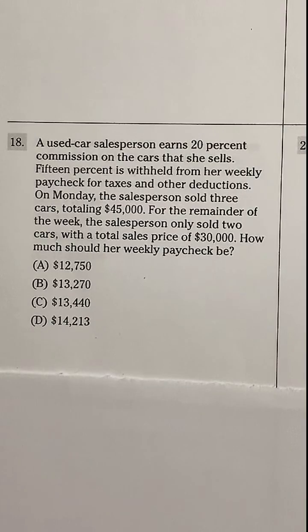Okay. And again, if you're not sure, you can use a question mark. I will be showing how we can break this down.